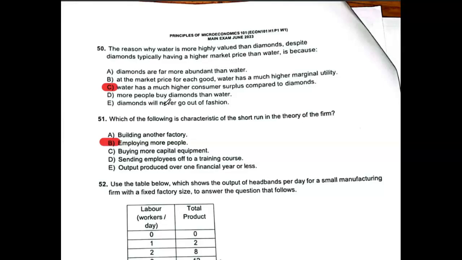You see what I mean? So although the market price for water is, for example, 5 rand, you can get water for free very easily. So for consumer surplus, your benefit from getting it for less than the market price is better. But for diamonds, when they are selling it for 10,000 rand, they're not going to sell it to you for 500 rand or 100 rand. Like when they have a sale, it's only going to go down by 1,000 rand or 800 or whatever, right? A couple thousand, but it's still going to be high, so you're not going to benefit that much. So water has a much higher consumer surplus, therefore it's more highly valued than diamonds.